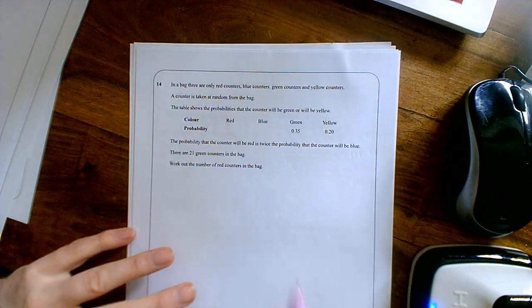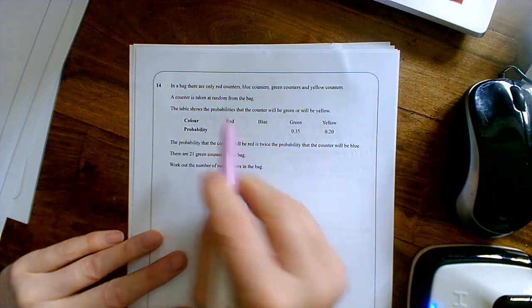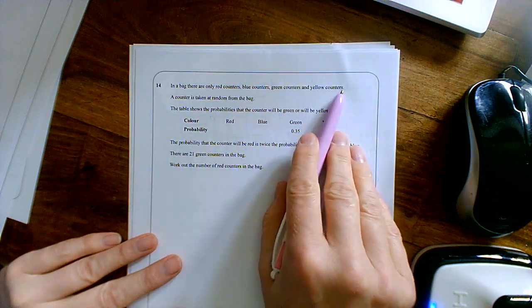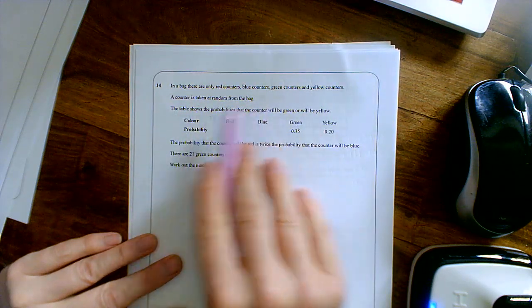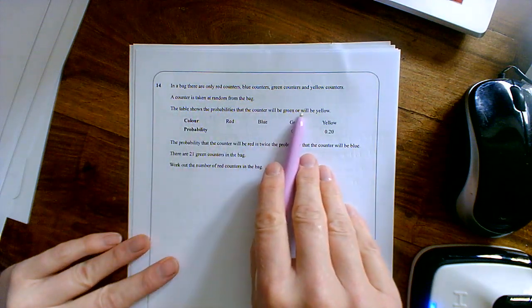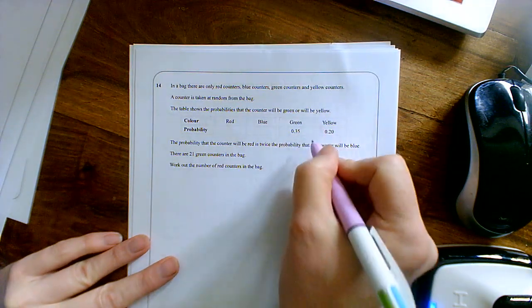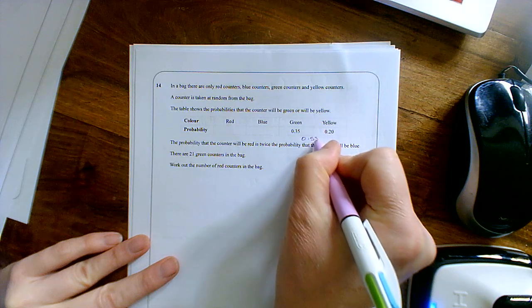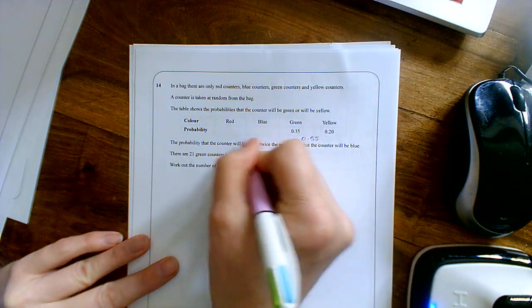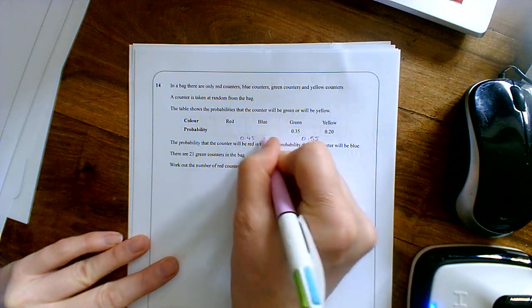Number 14, we've got some sort of probability thing going on. We've got in the bag red counters, blue counters, green counters, yellow counters. A counter is taken from the bag at random. The table shows the probability the counter will be green or will be yellow. Okay, so at the moment I can see 0.55 there. 0.55 is what I'm looking at. So this must be 0.45 missing here.